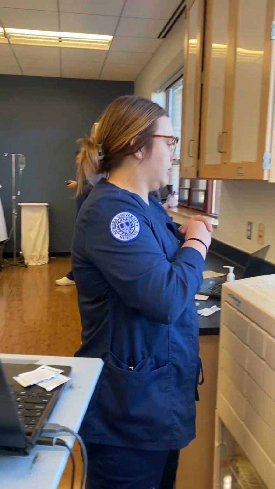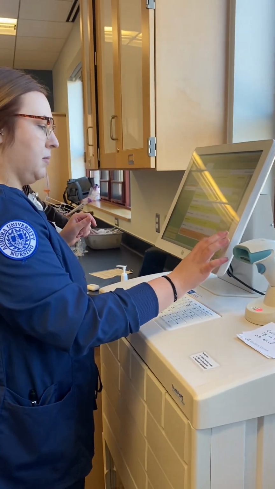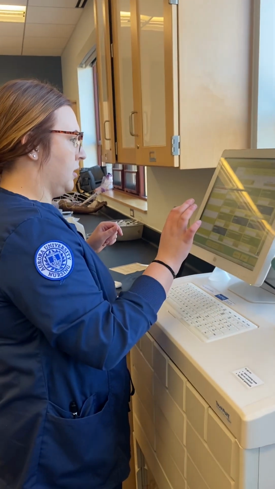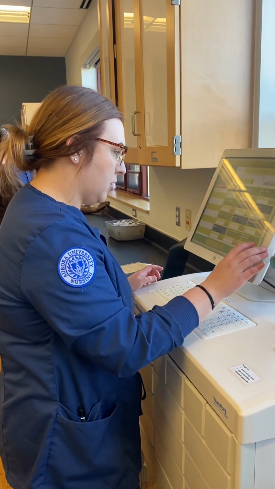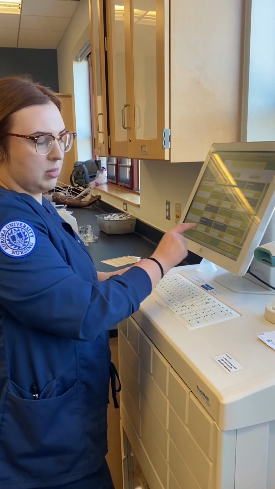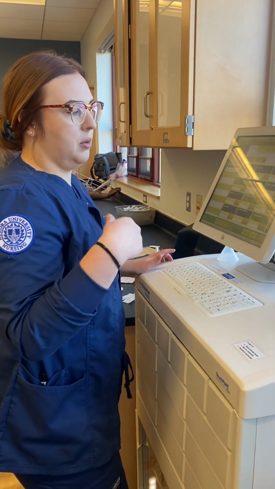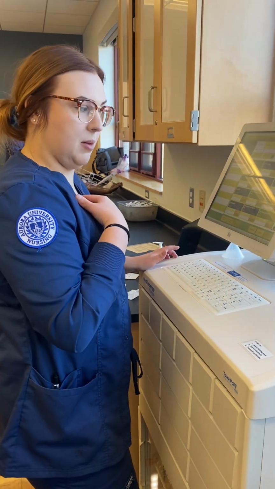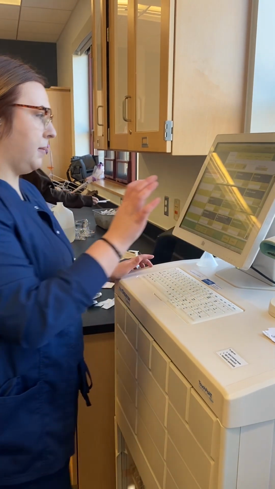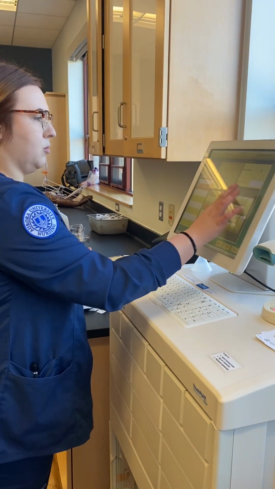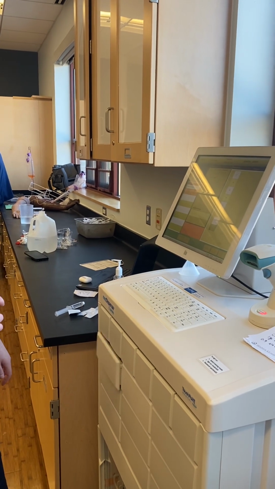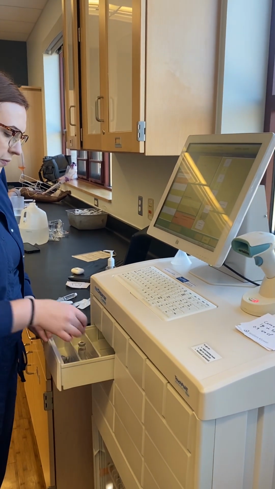So I go to my Pyxis. I find my patient. I'm going to find furosemide. So it's 100 milligrams in 10 milliliters. I only need 10 milligrams, so it'll be 1 milliliter. But that is my medication. So I'm gonna pop that out. One, enter, retrieve. Okay, so it pops out.